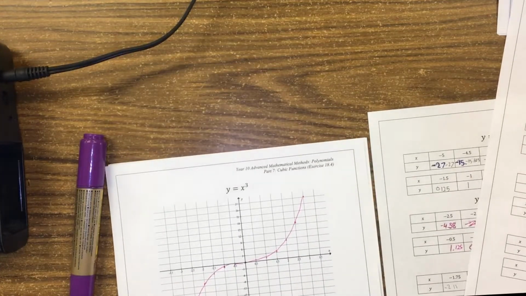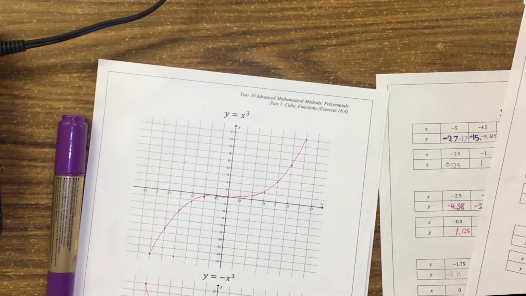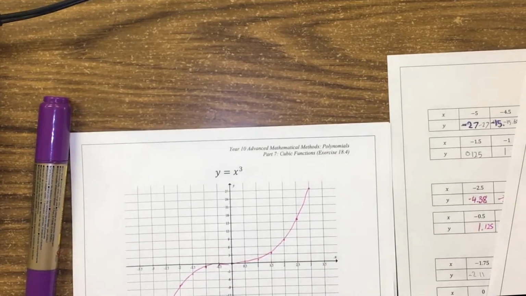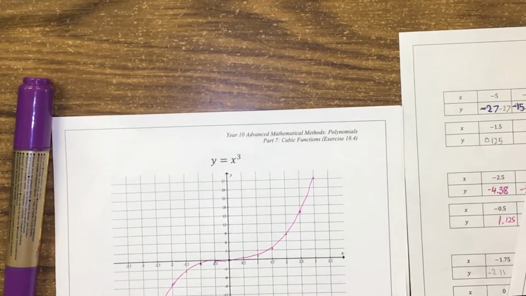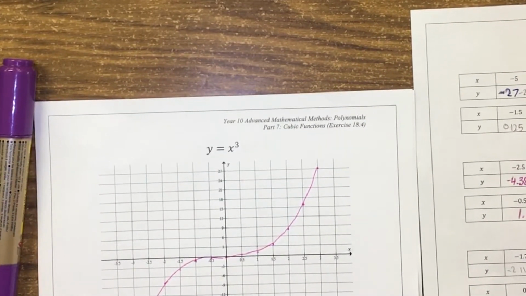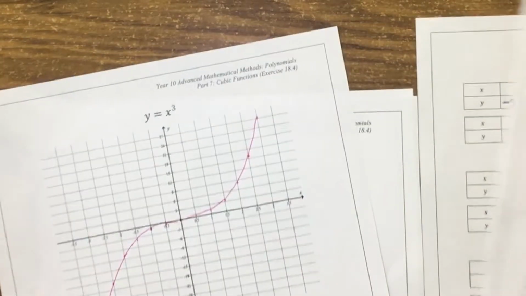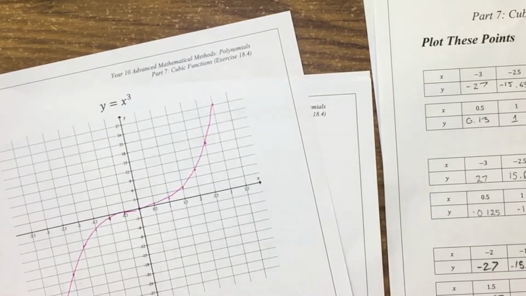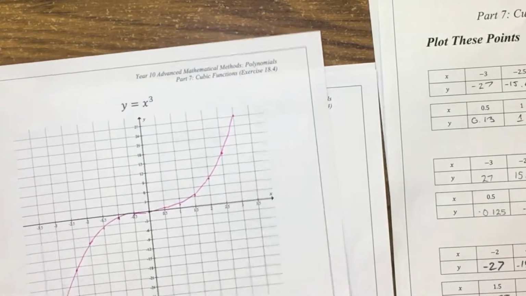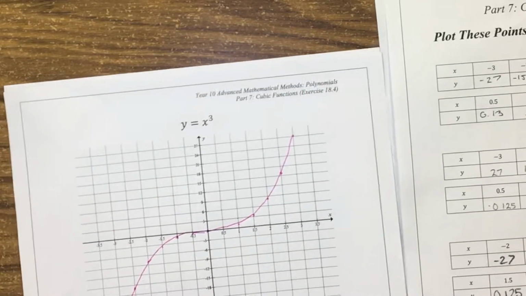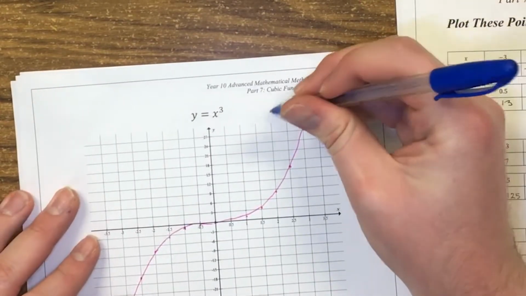You can see up here, that is what's called a cubic function. Would anyone like to tell me what kind of function it is? There are two types that we looked at last lesson. Would someone please put a hand up and tell me what it is? Mr. Spalding, what do you think it might be? It is a one-to-one function.